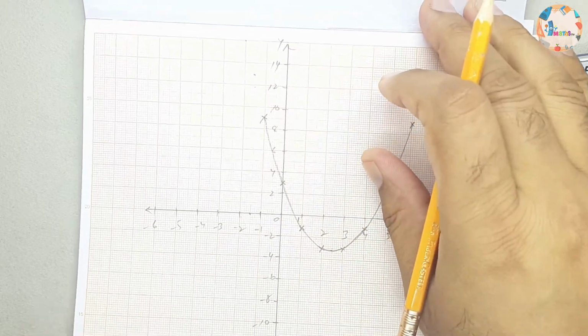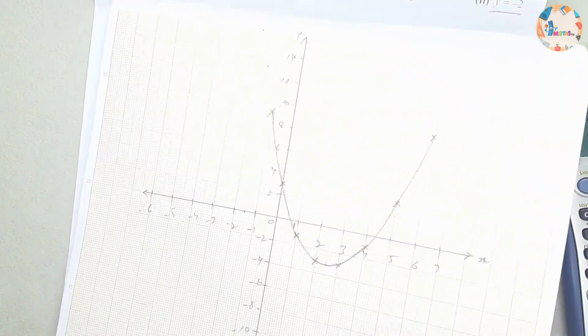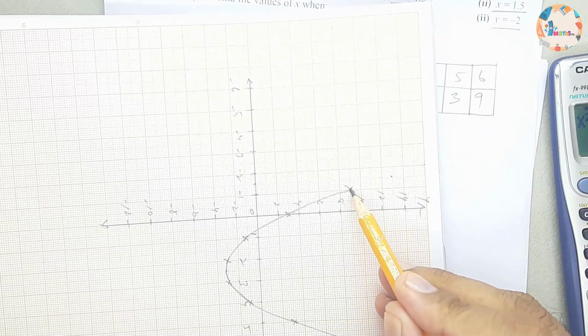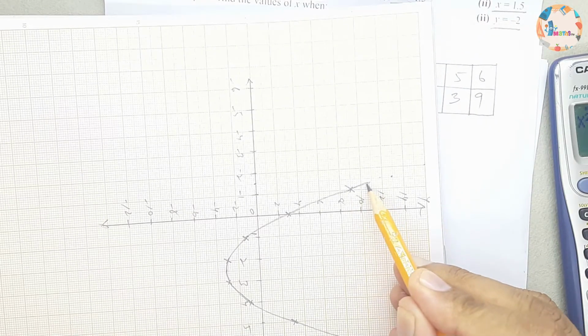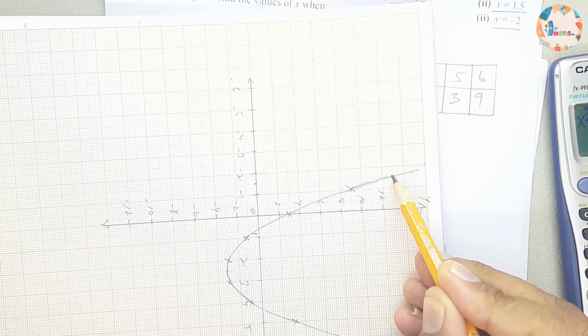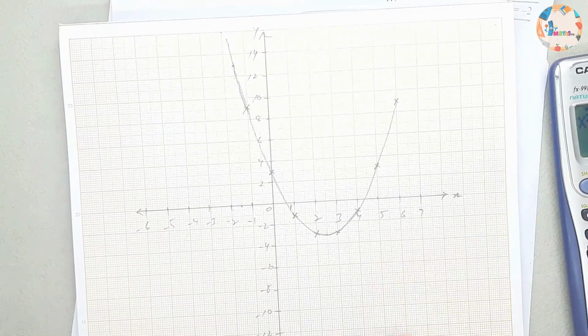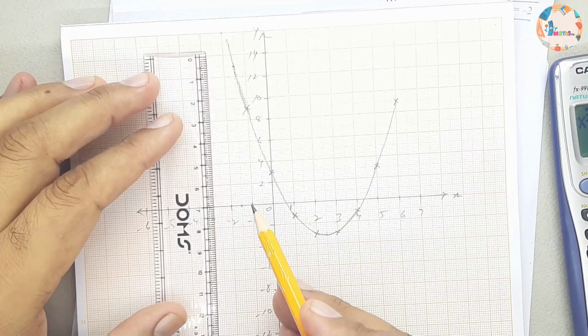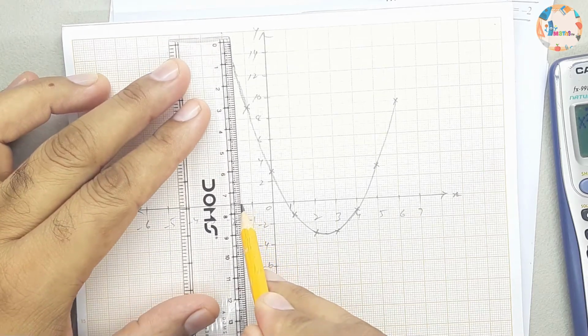So what we can do, we can extend our curve like this one. We can extend our curve passing through this point like this, and this indication we can give by the help of scale. So this indication we can give over here.